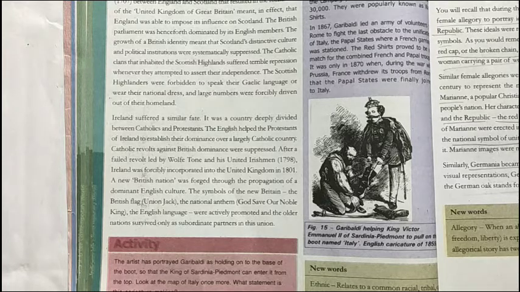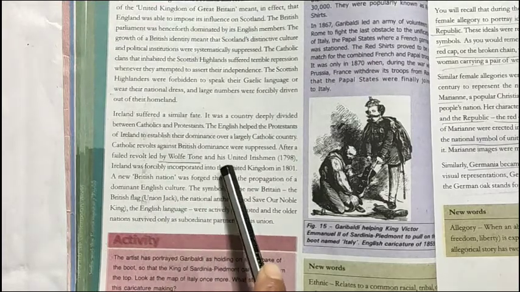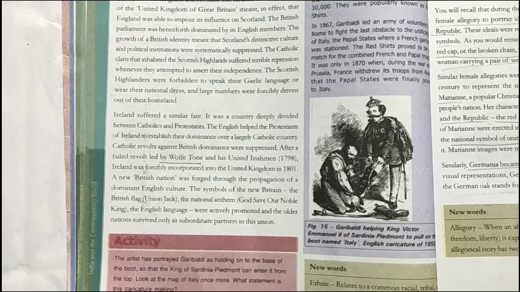After this, the Catholics did revolt. They tried to get their power, but they were suppressed. One such revolt was led by Wolfe Tone and his United Irishmen. But they failed, and instead Ireland was forcibly incorporated into the United Kingdom in 1801.